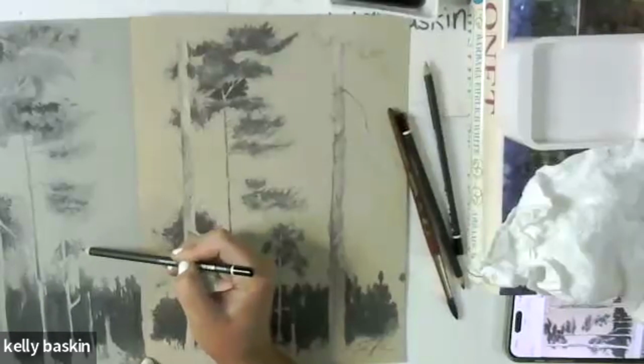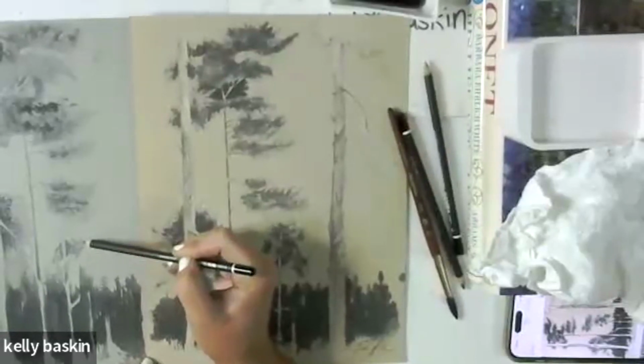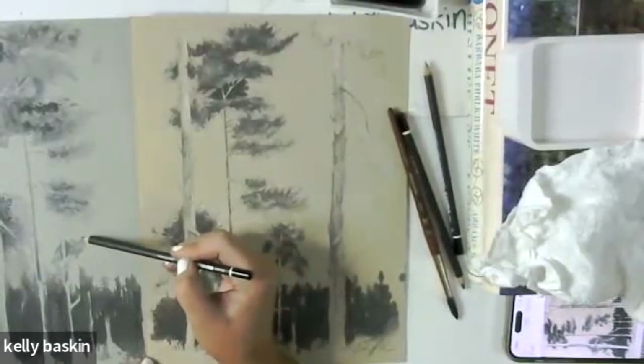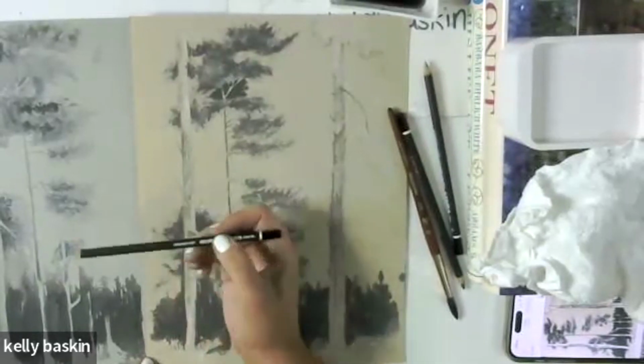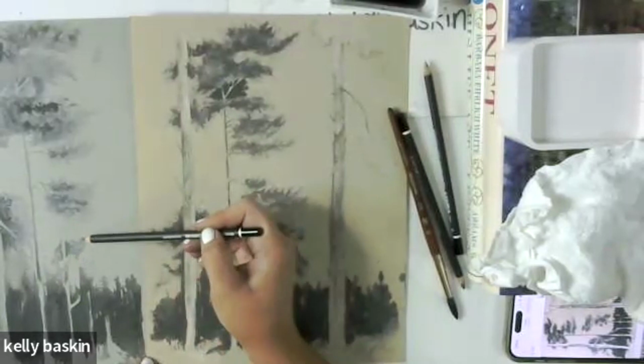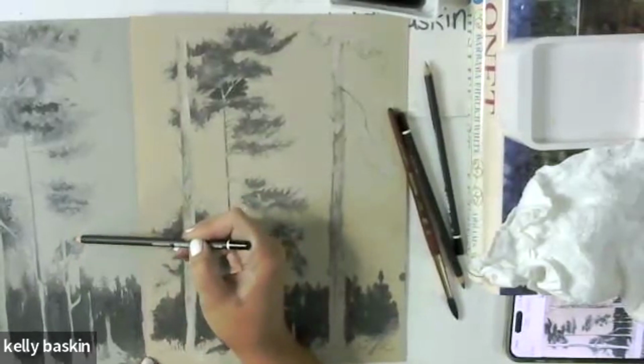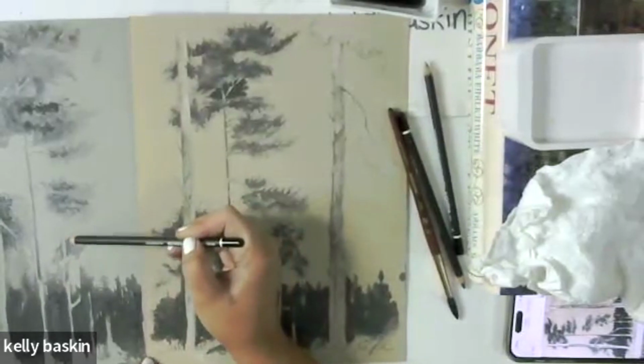And because this tree is even further in the distance, you want to work with even smaller strokes. So you'll see when I'm moving my pencil back and forth, I'm still using the same technique. It's still parallel with my table, but I'm not going very far with it. It's really small horizontal strokes.